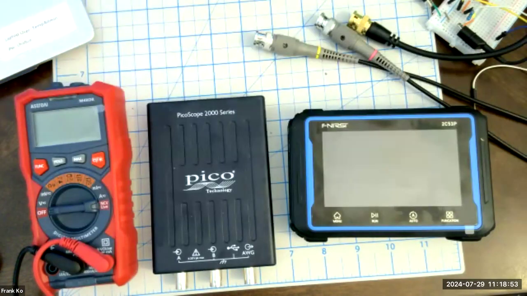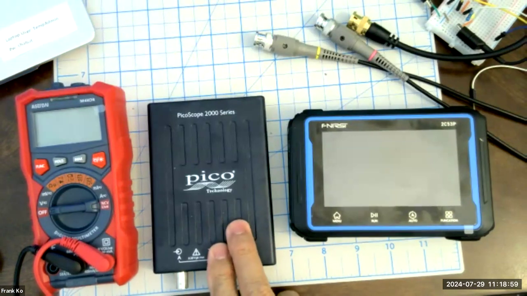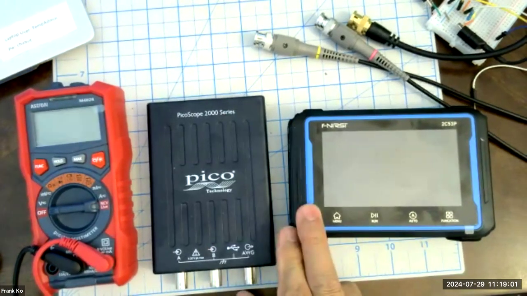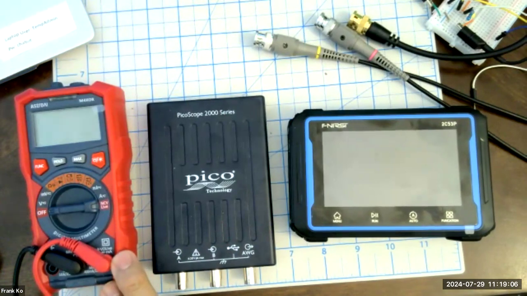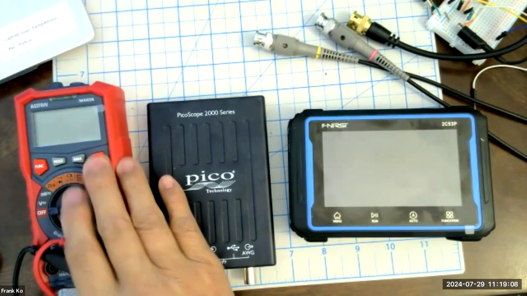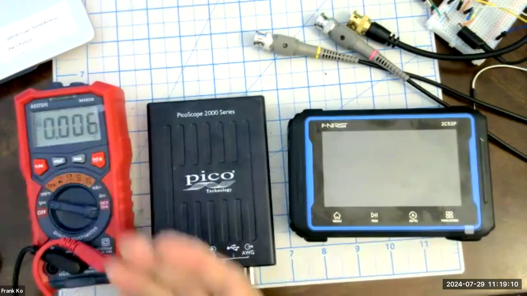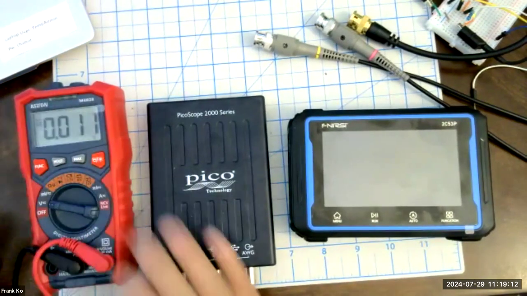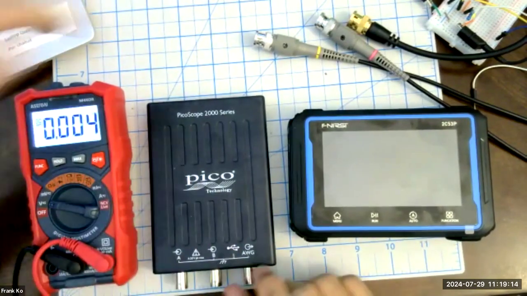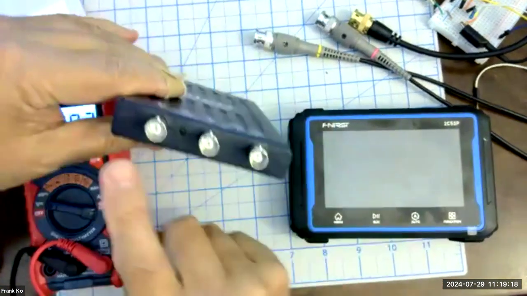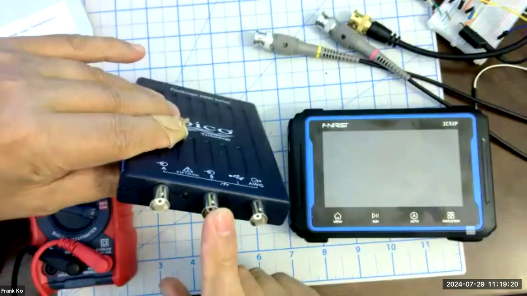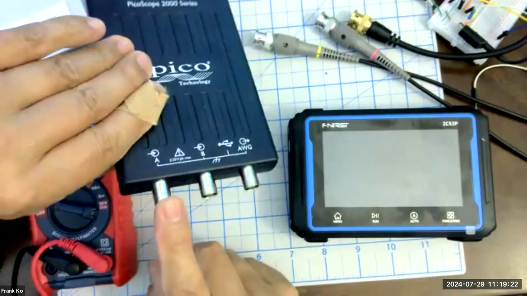Okay, I've switched to camera mode, and in camera mode, I wanted to compare the PicoScope and the FNIRSI tablet oscope to the digital multimeter that we've been using for quite some time. The multimeter you can see is set up this way, that size, everything is a happy camper. This is wonderful.